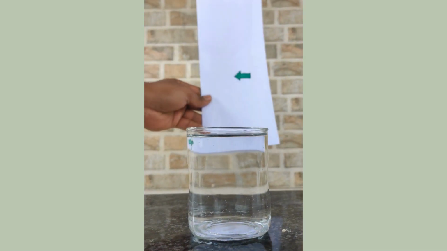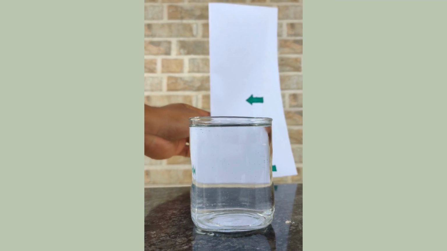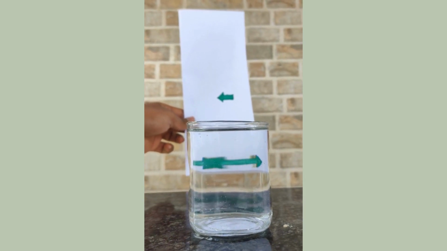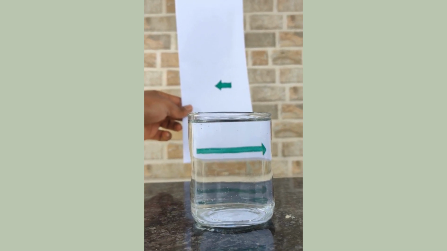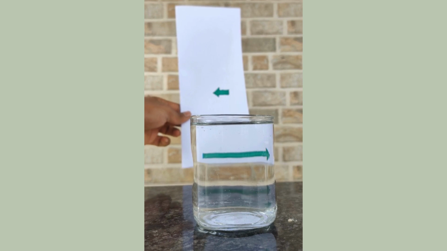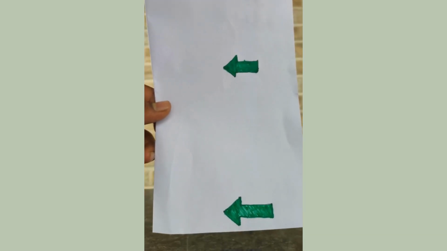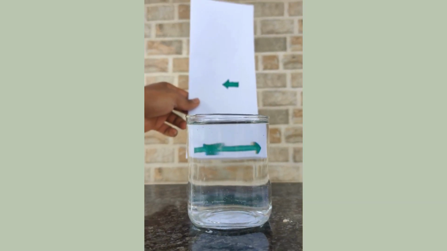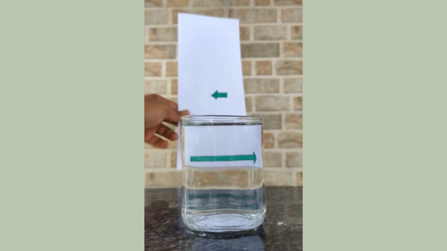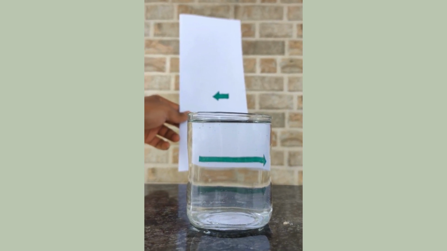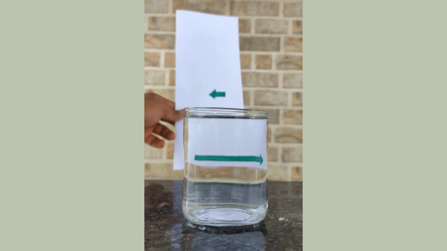as we can see, I have drawn two arrows that are facing in the same direction. But when I look at the arrows through the water, then we can see clearly that the arrows are facing in opposite directions. But in reality, on paper we have actually drawn the arrows in the same direction. But again, when we see through water, the arrows are flipped. That is, the image is being flipped.